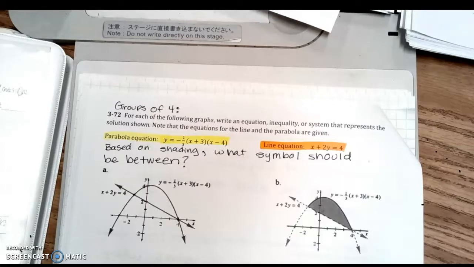So all of them have the same parabola equation and all of them have the same line equation. You just need to look at the graphs and based on the shading, decide what symbol should be between them, or if you write them as a separate system, what they would have between the y, okay?